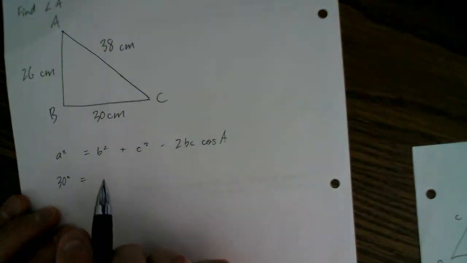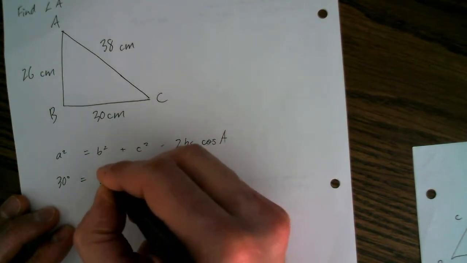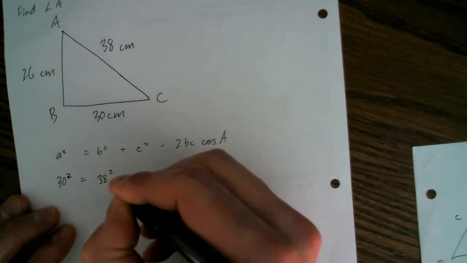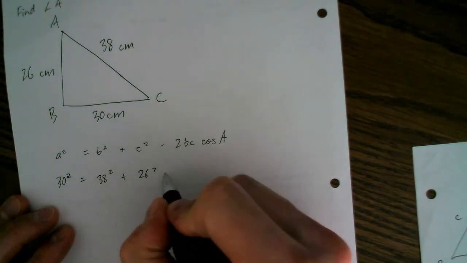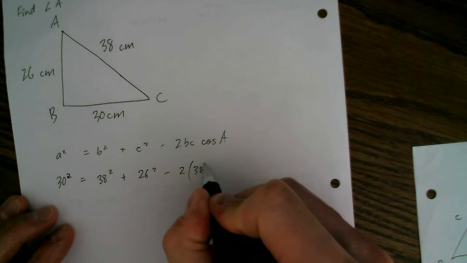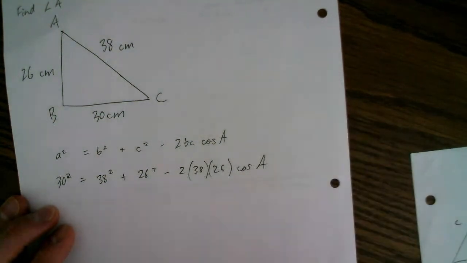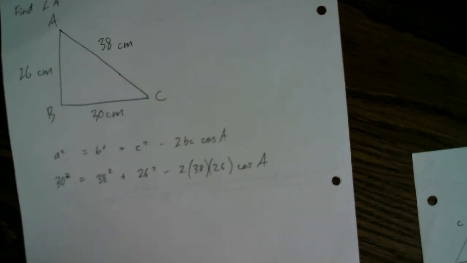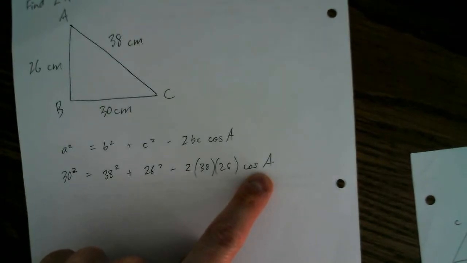So A is going to be 30, B is 38, C is 26, A is what we're looking for. So these are all numbers and an unknown. We want to isolate the unknown.